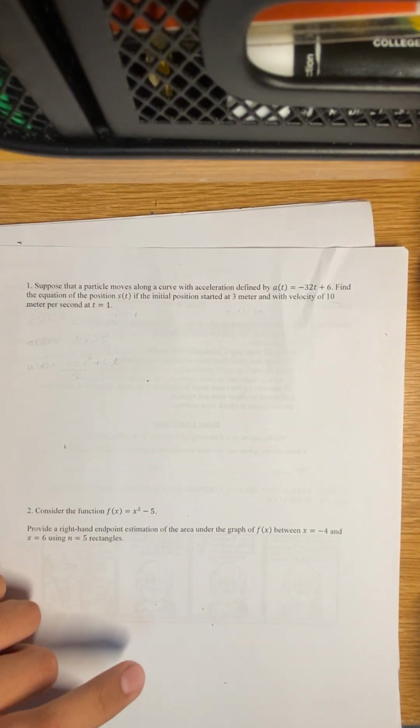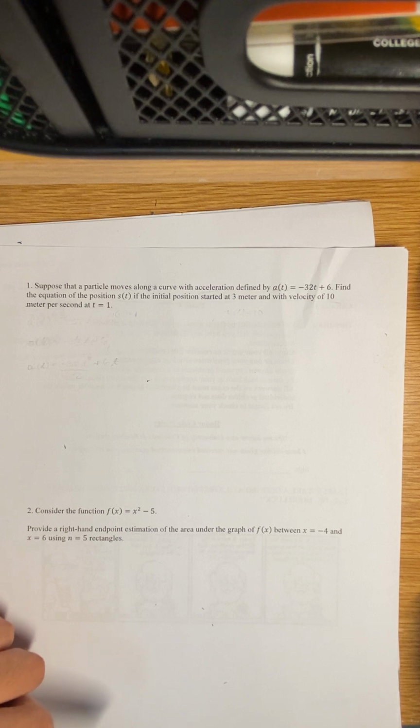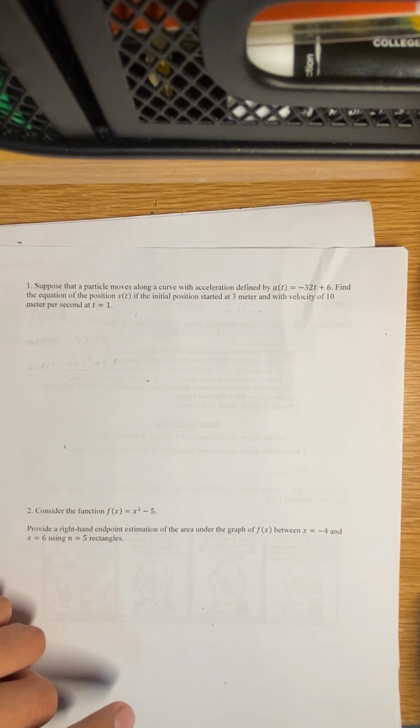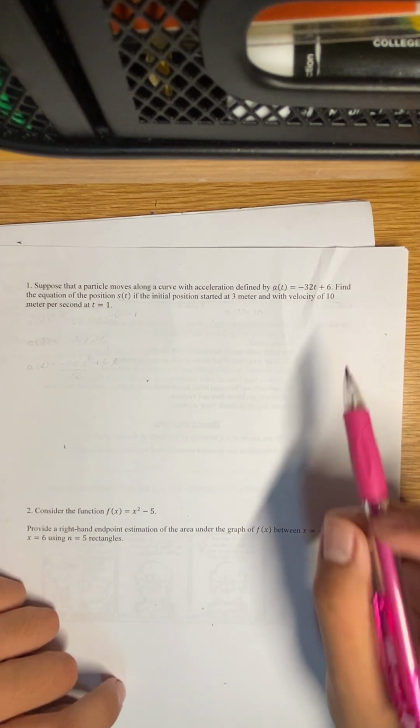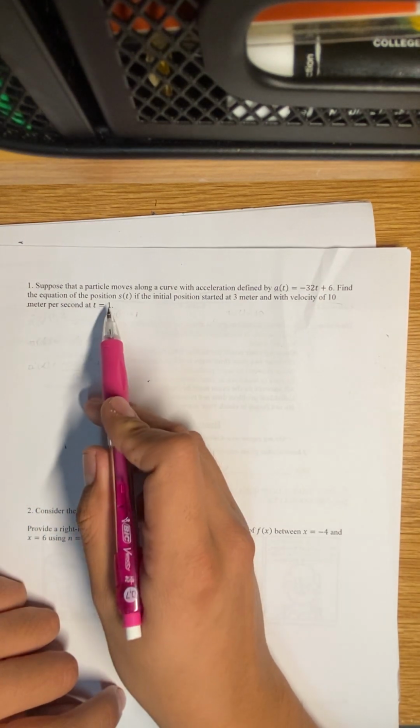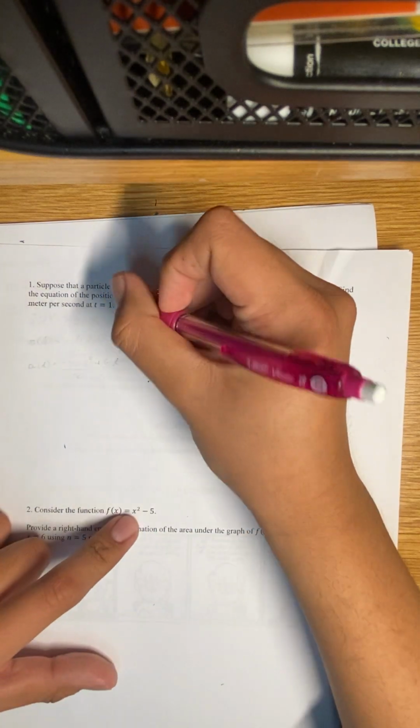So number 1, suppose the particle moves along a curve of acceleration defined by a(t) equals negative 32t plus 6. Find the equation of position s(t) if the initial position started at 3 meters with a velocity of 10 meters per second at t equals 1. So the question here is, find the equation of the position s(t) if the initial position started at 3.